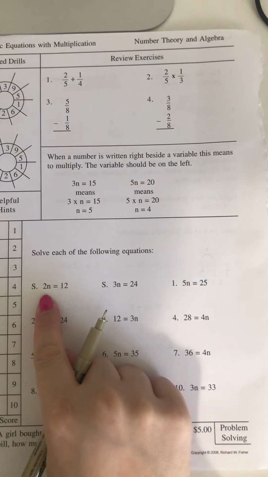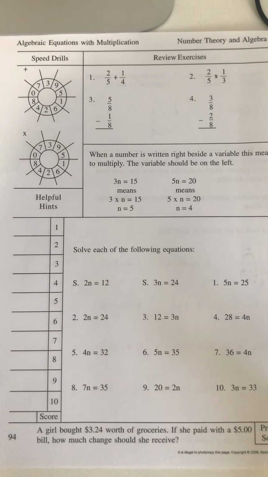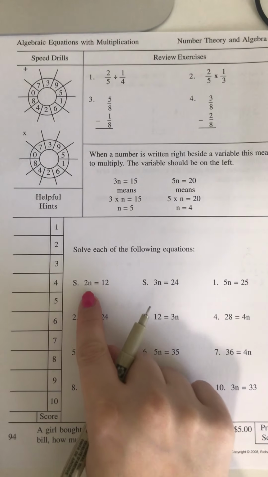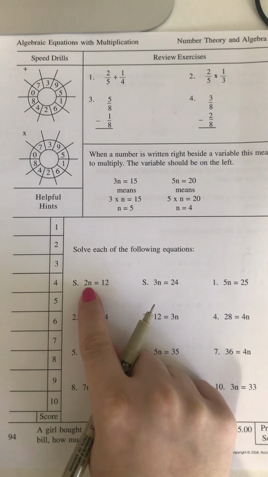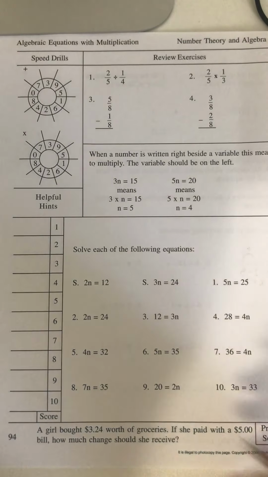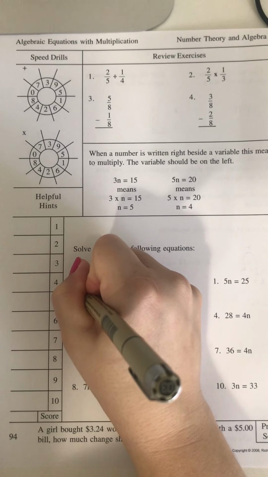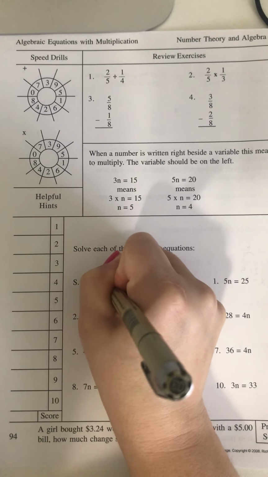Here we have 2n equals 12, and I strongly recommend that you write out the process so that you don't miss any steps. So we know that there is an imaginary multiplication symbol in between the 2 and the n. You can look at it that way. So 2 times n equals 12.